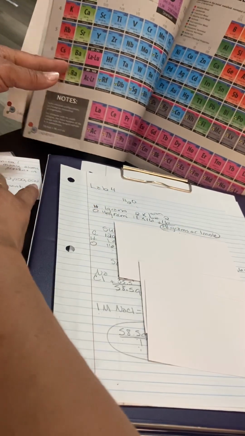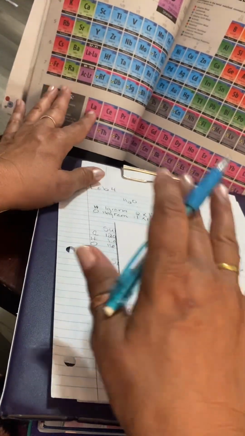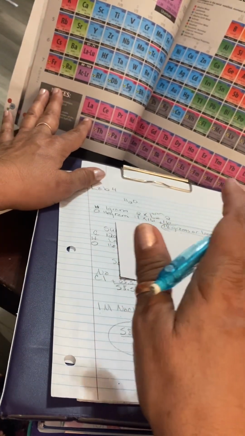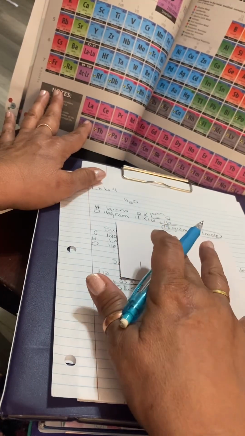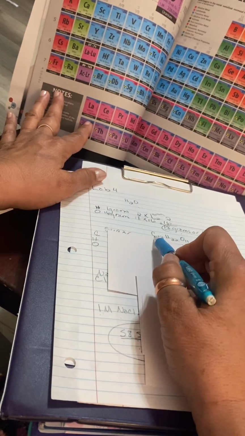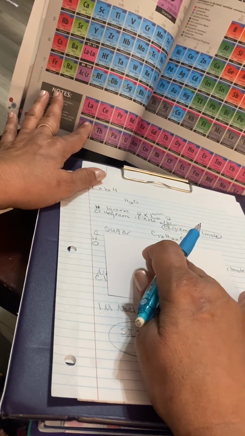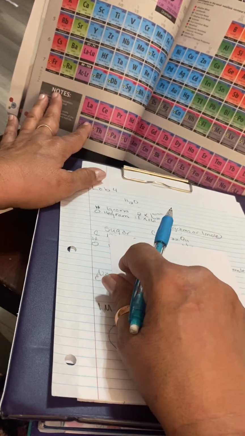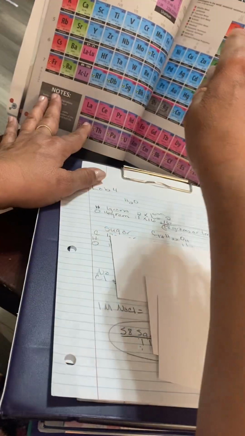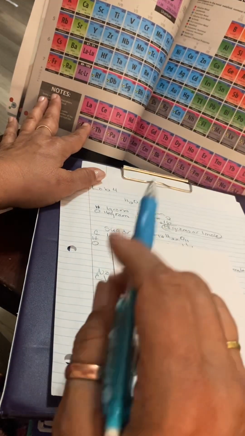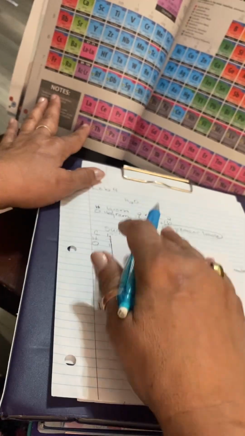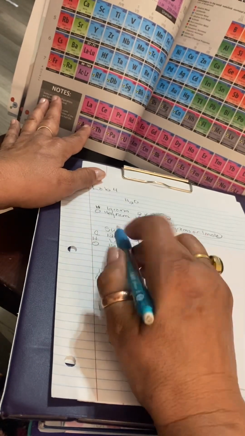So now we're going to look at sugar, okay? And that's going to kind of give you the answer to one of your questions in your lab. But sugar is 12 carbon, 22 hydrogen, and 11 oxygen. Well, let's see how much carbon weighs. So carbon, if you go over here, it weighs 12 grams. So carbon weighs 12 grams.